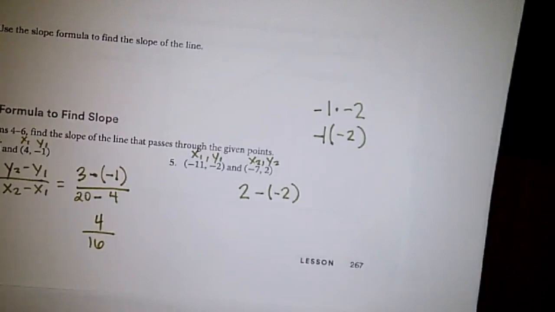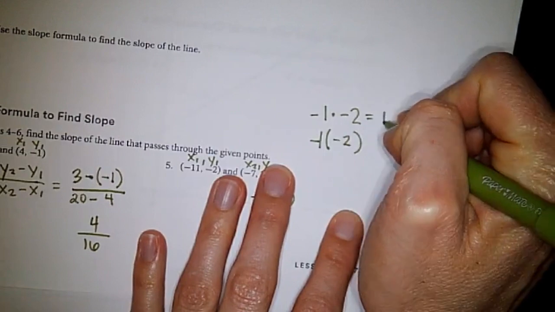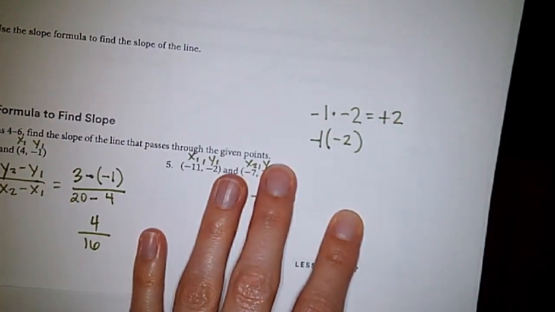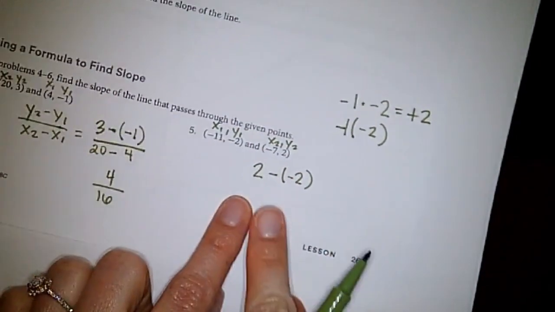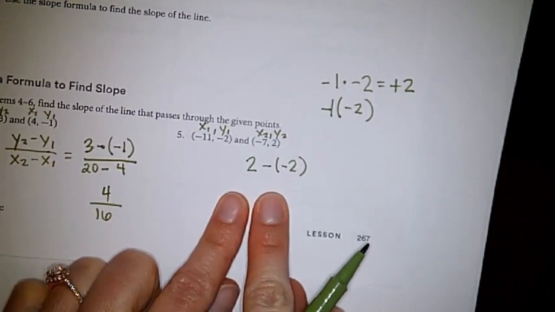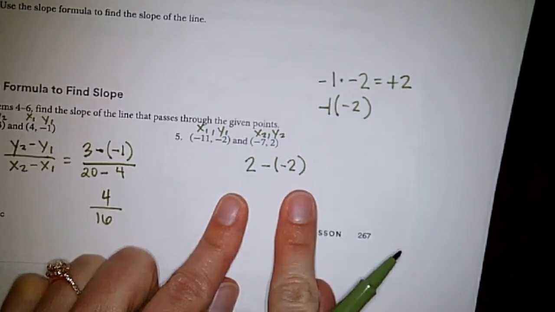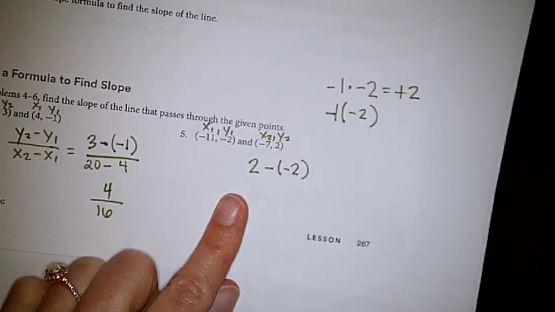So if you're subtracting a negative, you're taking away a negative amount. It becomes a positive amount. So this 2 minus a negative 2 is actually 2 plus 2.